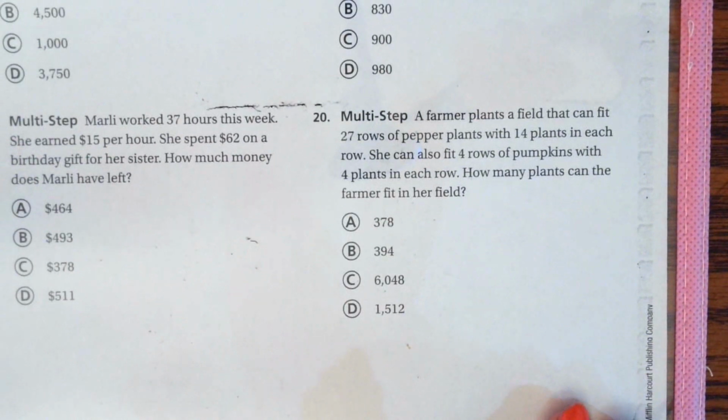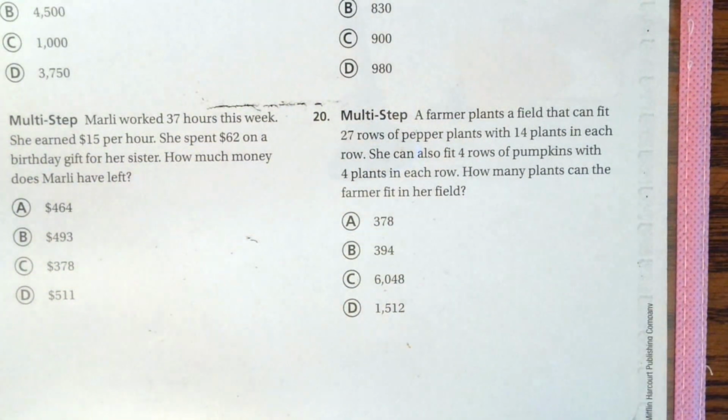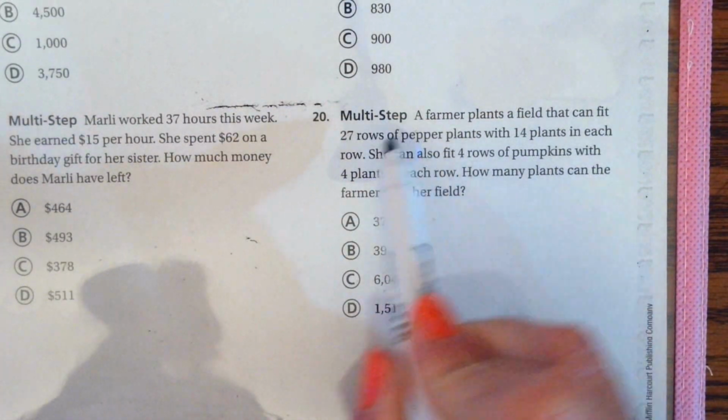Okay, question 20. Again, another multi-step. Sorry. Oh, I started yawning. All right.